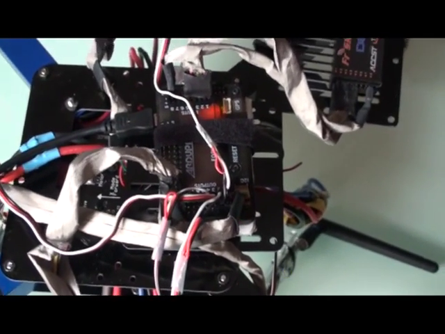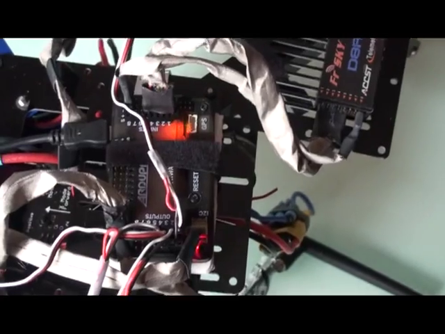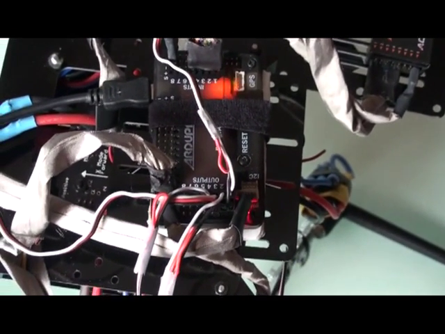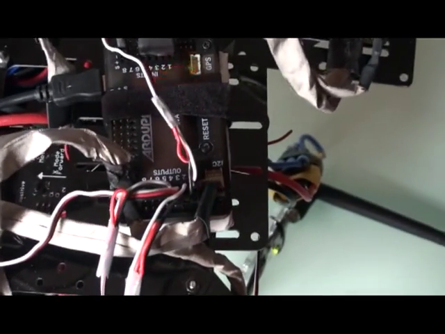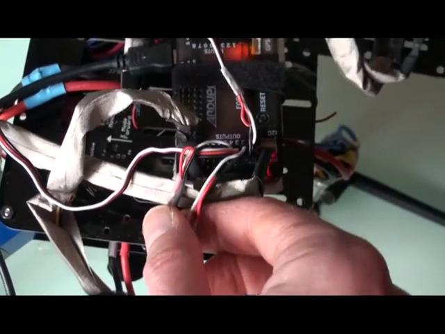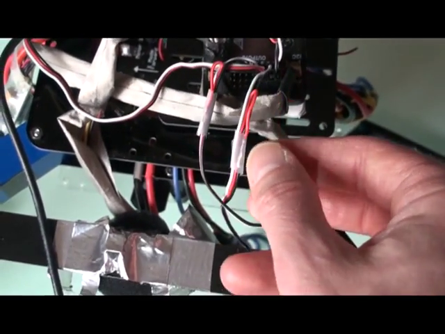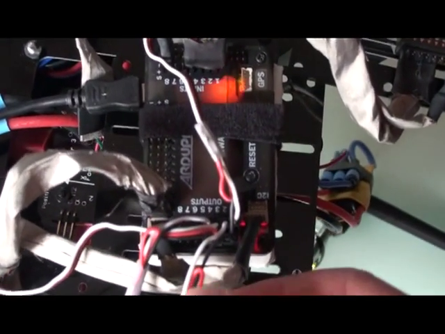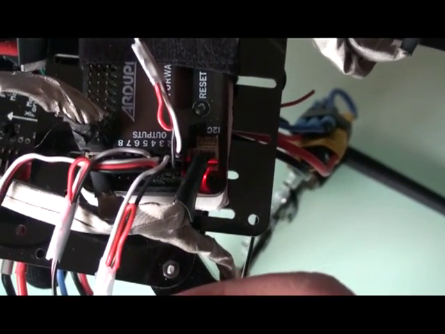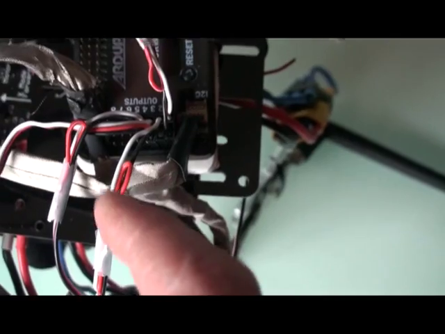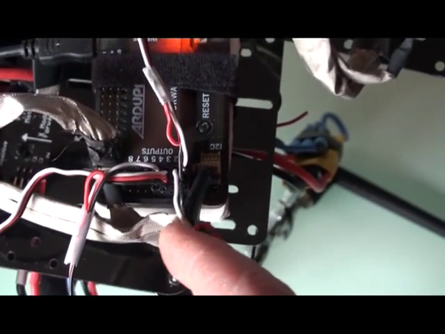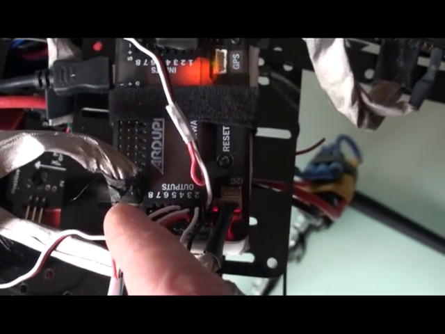So this is the quadcopter with the APM2.5 board. The signal cables from the ESCs are directly connected to the outputs of the board, with just one of the red wires remaining. As you can see here, the 5-volt wire was removed from the others.